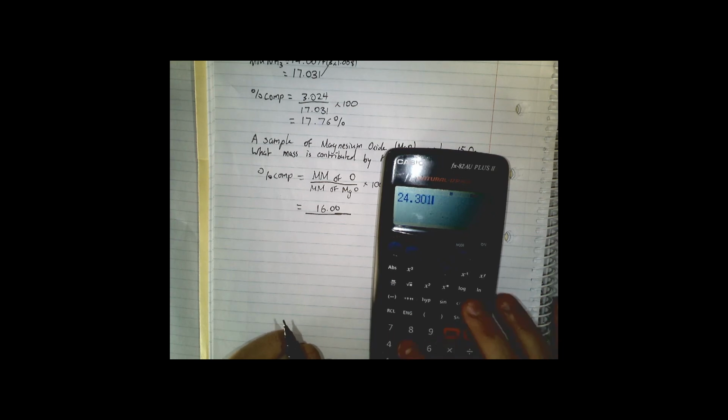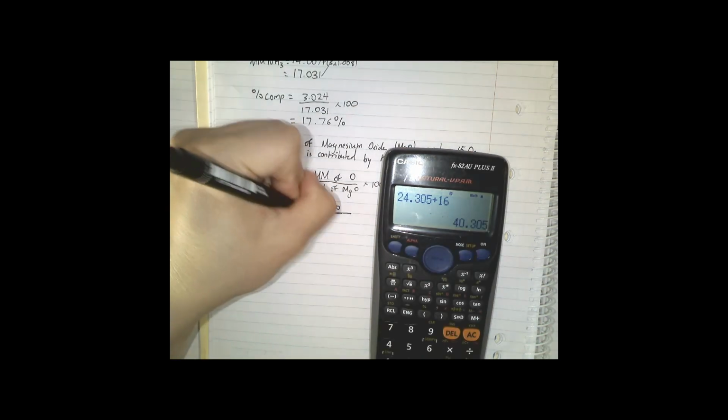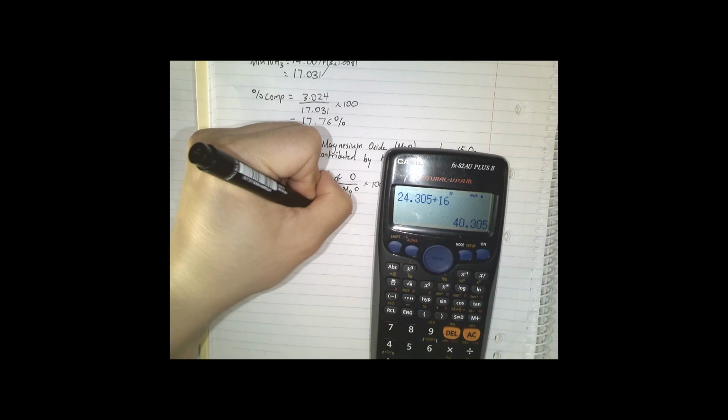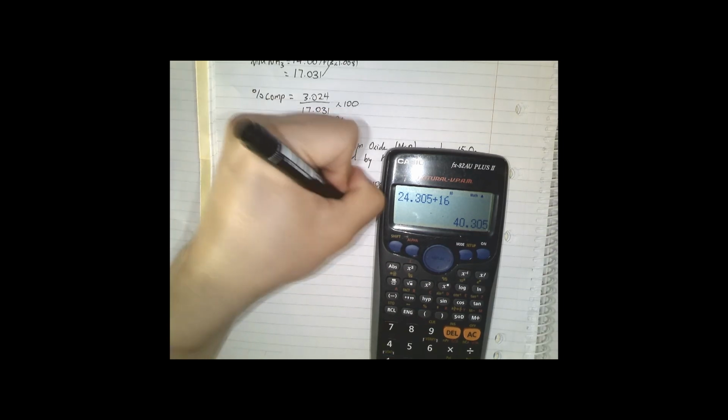If you have a different version on your periodic table, that's completely fine. Just roll with what you've got. And we're going to add the molar mass of the oxygen as well. So that's just a flat 16. And that is equal to 40.305 grams per mole. We're going to multiply all of that by 100.